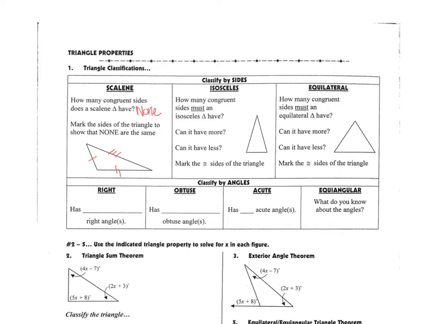How many congruent sides must an isosceles triangle have? That is 2. Can it have more? Yes. Can it have less? No. So if we mark the sides of the triangle, that would give us this side and this side.